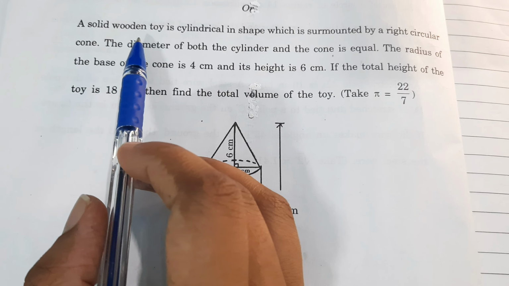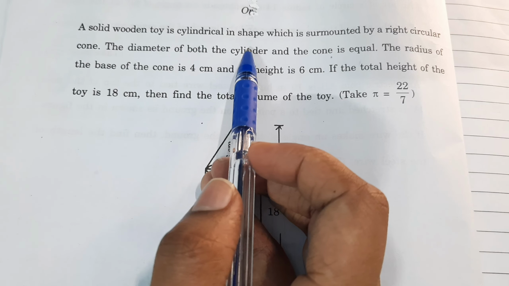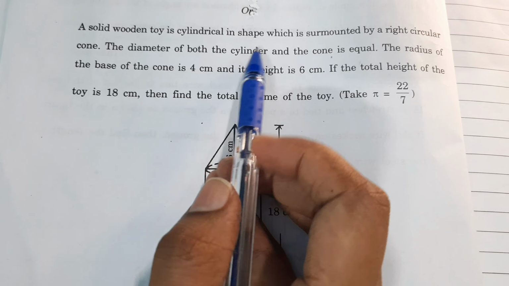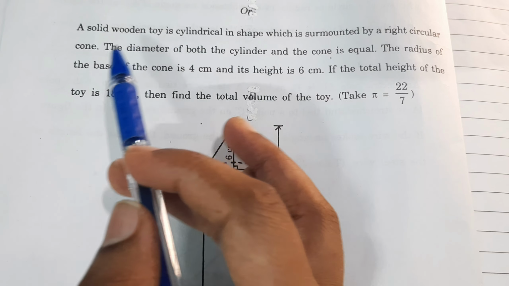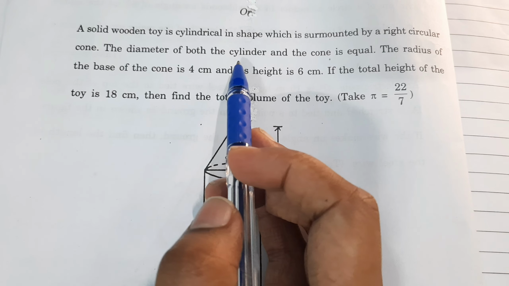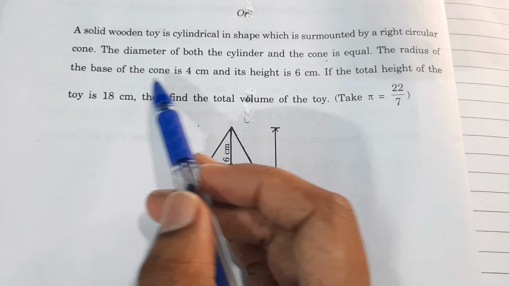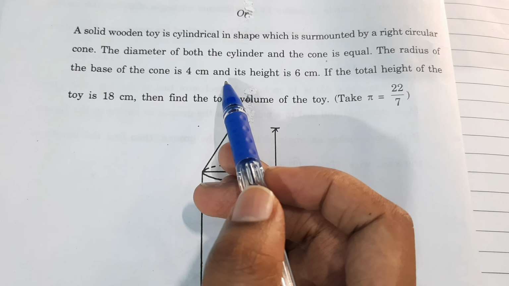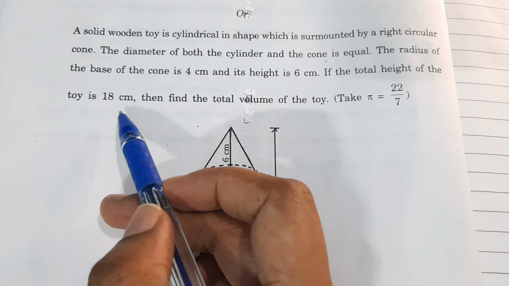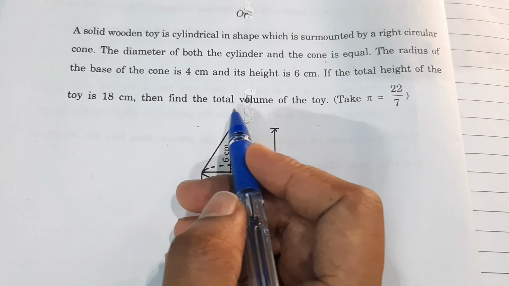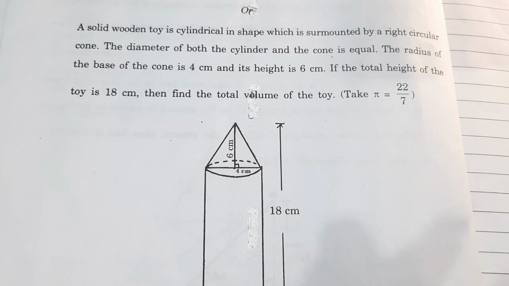A solid wooden toy is cylindrical in shape, surmounted by a right circular cone. The diameter of both the cylinder and the cone is equal. The radius of the base of the cone is 4 cm and its height is 6 cm. If the total height of the toy is 18 cm, then you'll have to find the total volume of the toy. Take pi value to be 22/7.